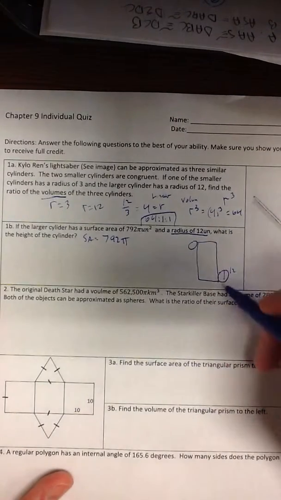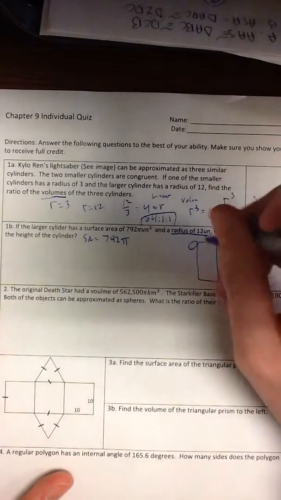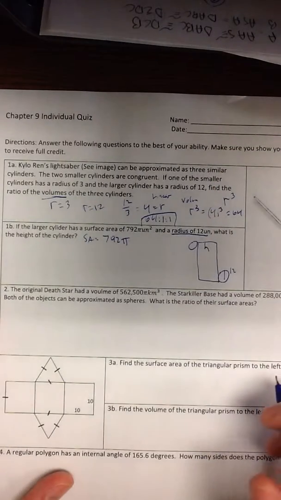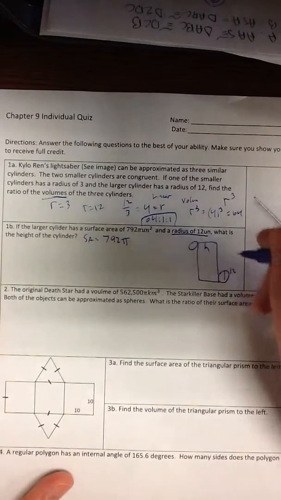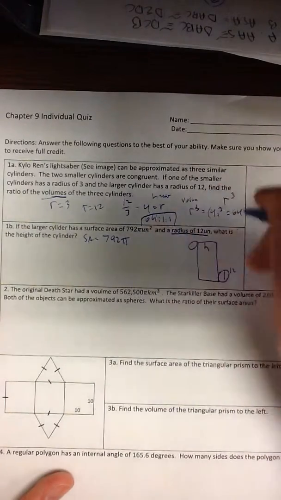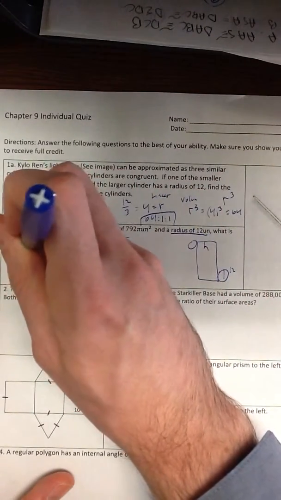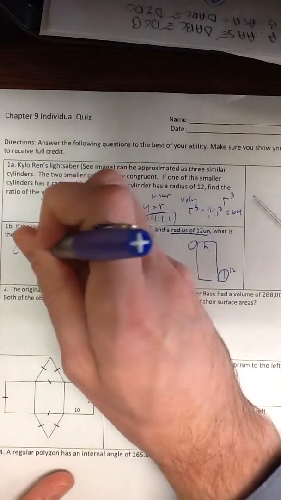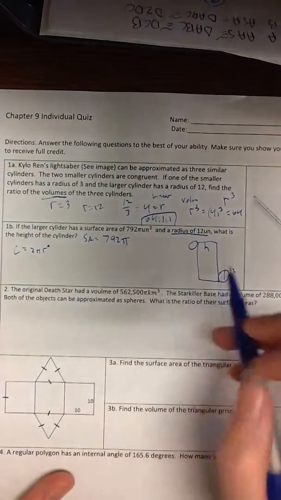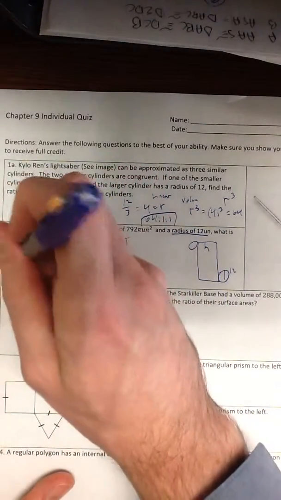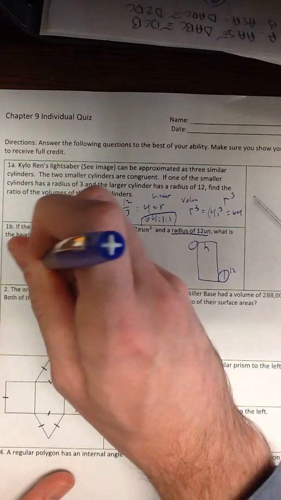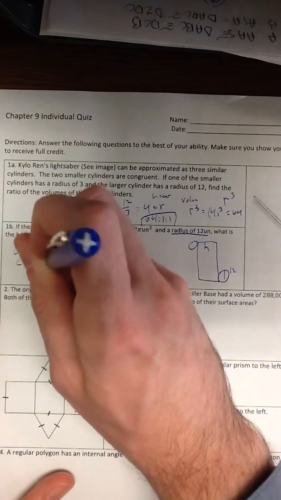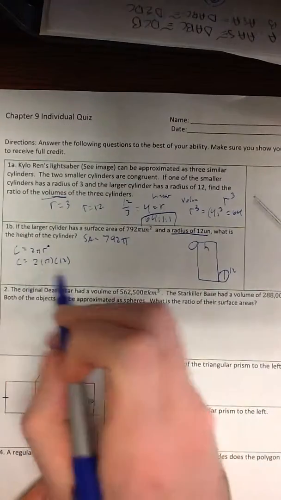So that means we can get the whole circumference. We don't know the height, because that's what we're trying to find. To get our circumference, we'll do 2 pi r. So 2 times pi times 12 makes 24 pi.